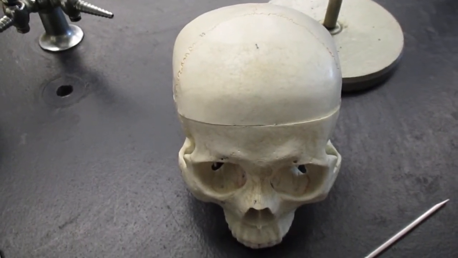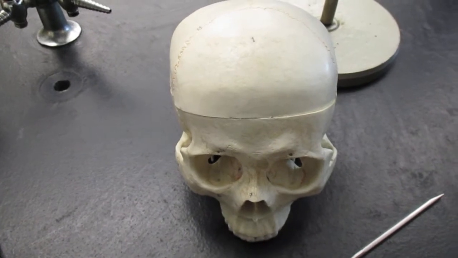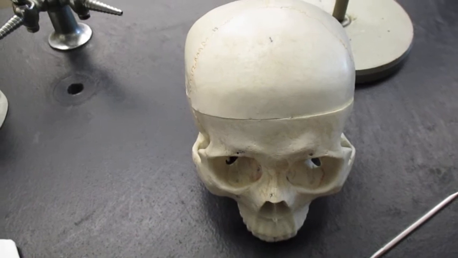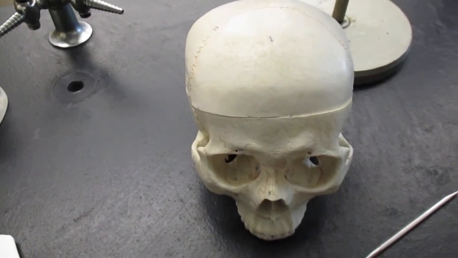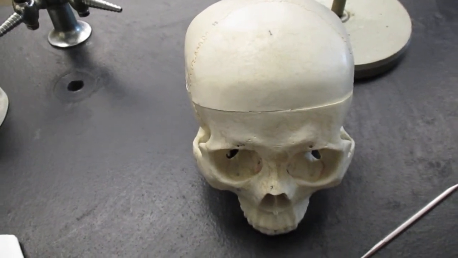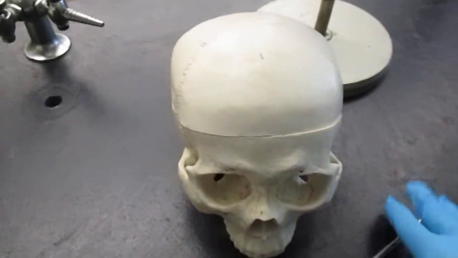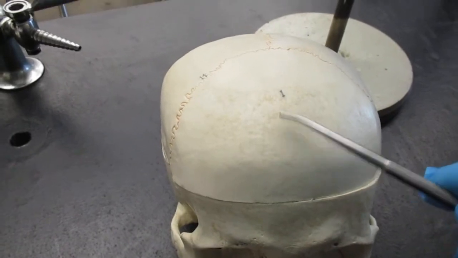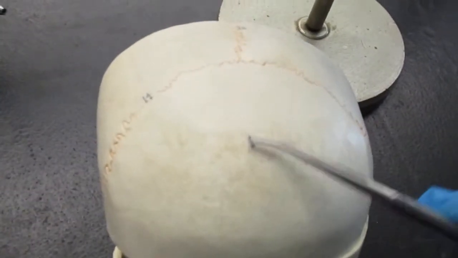I want to talk about this skull. So the skull is part of the axial skeleton, and we're going to talk about the bones as well as the features of the skull. So right here is your frontal bone. So this is your frontal bone right here.